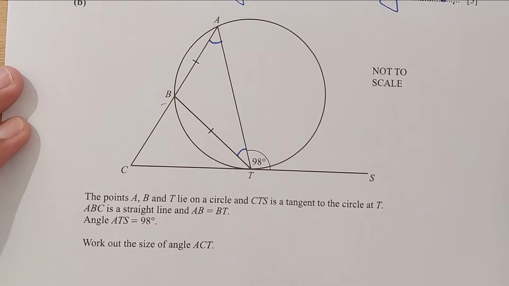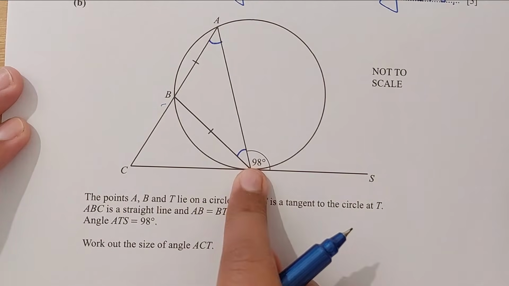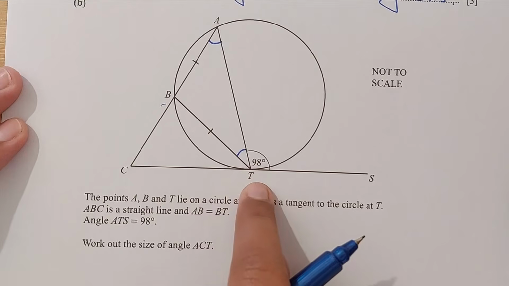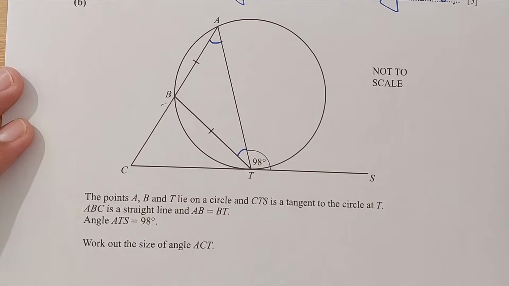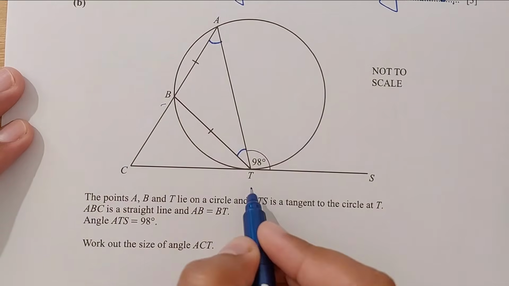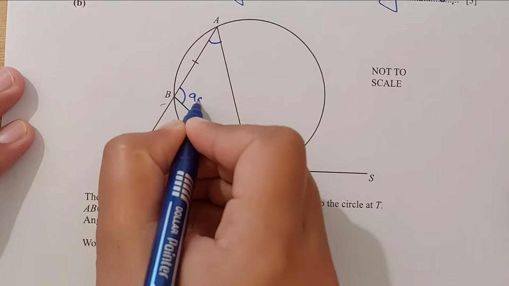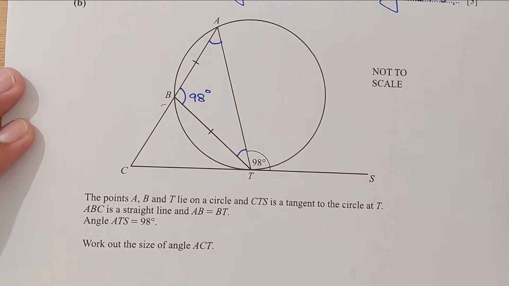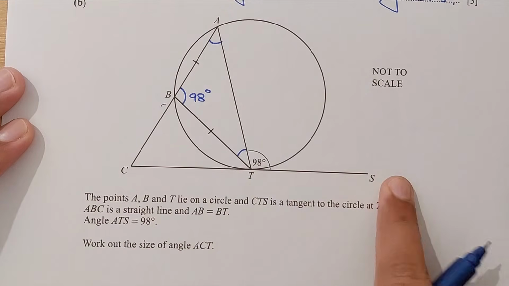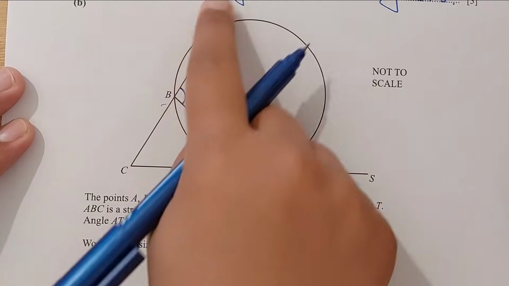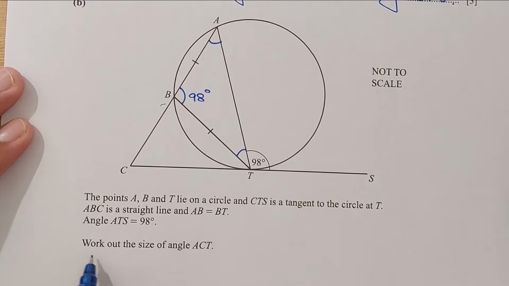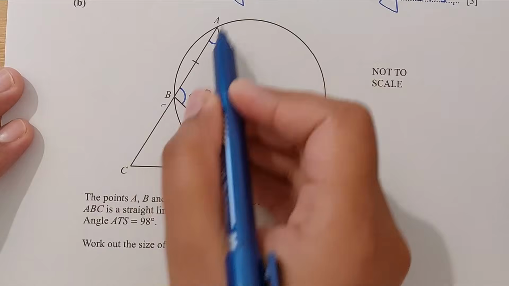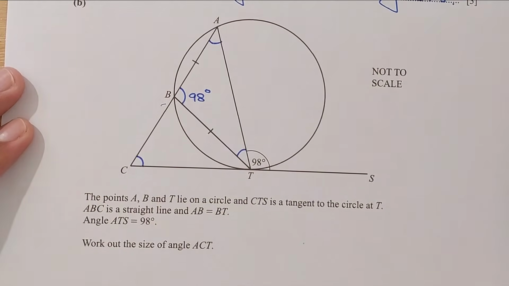Okay, now angle ATS. This is 98 degrees, right? So if the angle ATS is 98, then we can say that angle ABT is also 98, according to the alternate segment theorem, right? Because this is a tangent, this makes an angle of 98. So the alternate segment theorem says that if this angle is 98, this is also 98, right? Okay, work out the size of angle ACT. This angle we have to find, right?